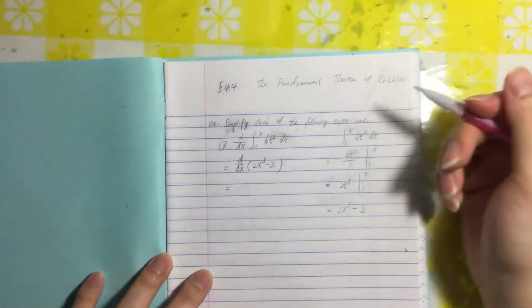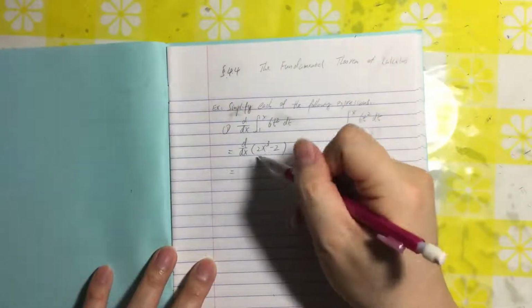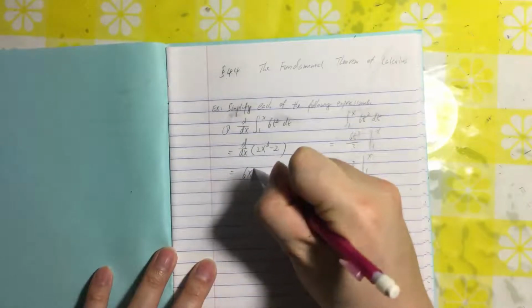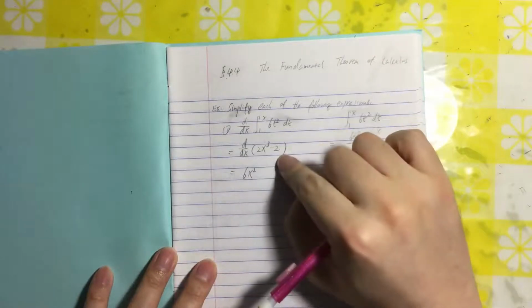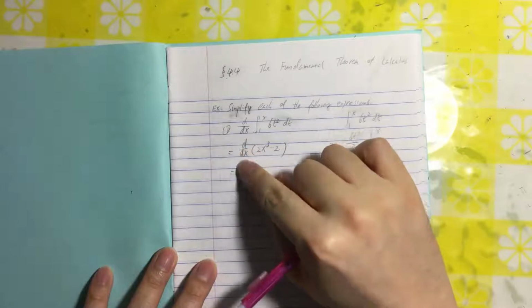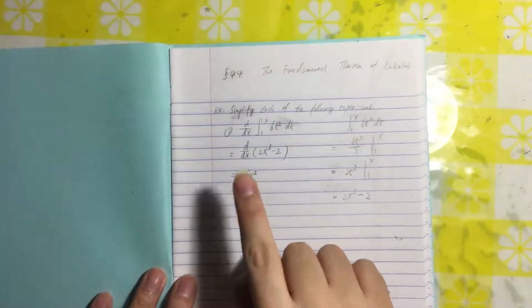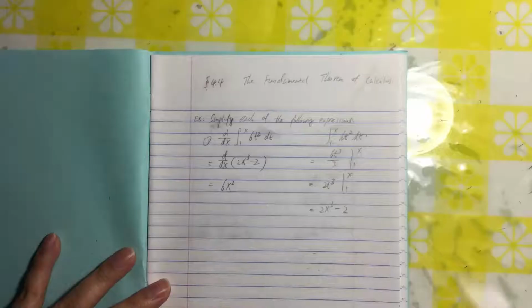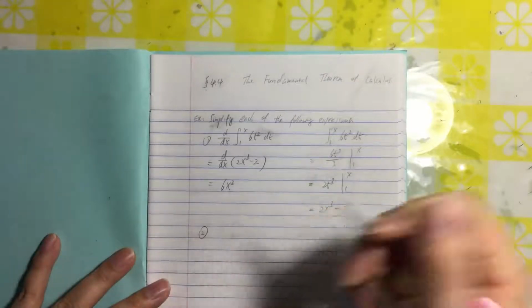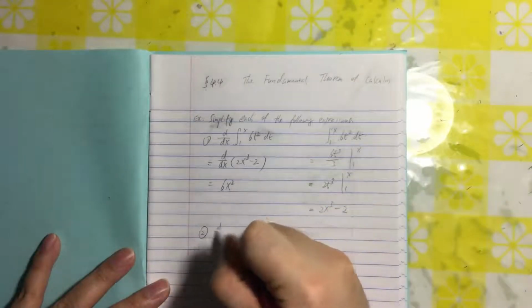Here we can use the power rule. Bring 3 to the front, I get 6x squared. This number 2 is a constant. When I take the derivative of a constant, I get 0. So the answer is 6x squared. That's how we simplify this expression. Next problem. How do we simplify the expression?